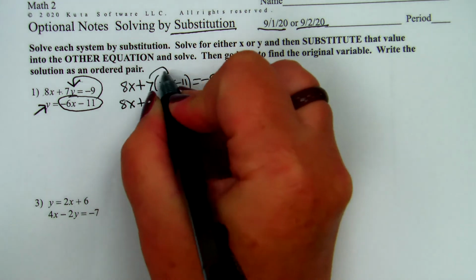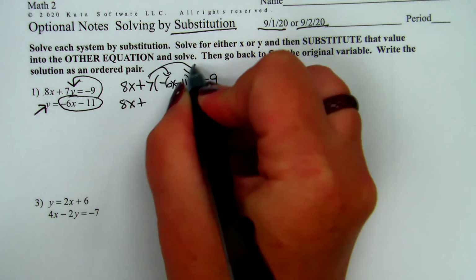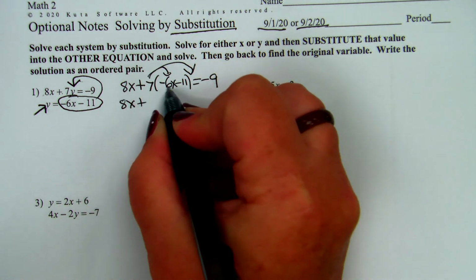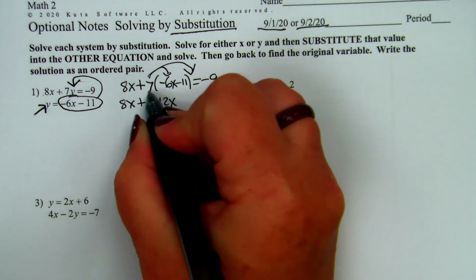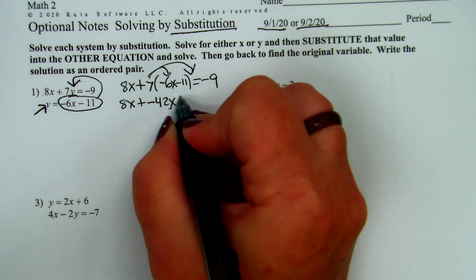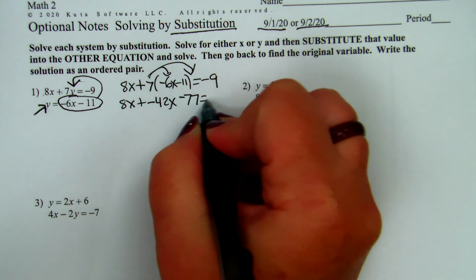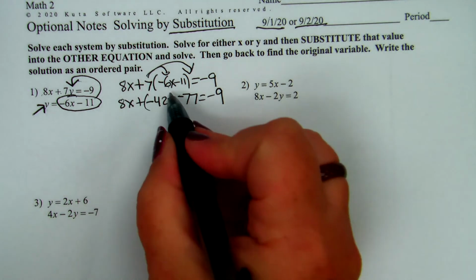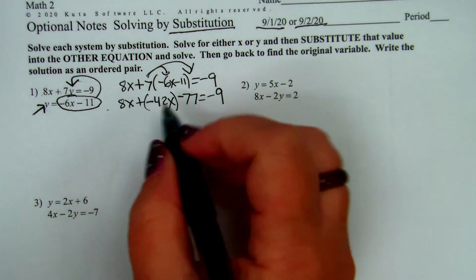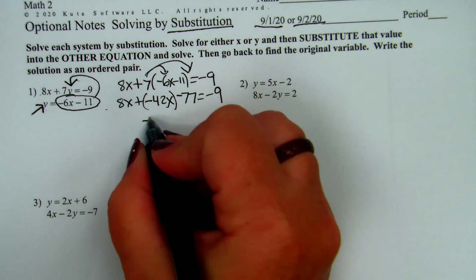We're going to use the distributive property. Negative 6 times 7 is negative 42x. 7 times negative 11 is negative 77 equals negative 9. This is a negative, that's a positive. So you subtract and you get negative 34x.